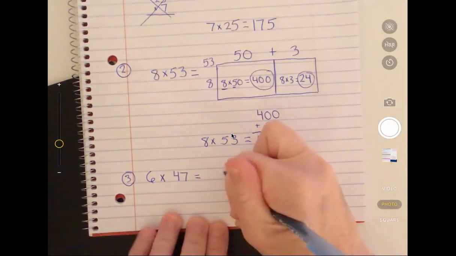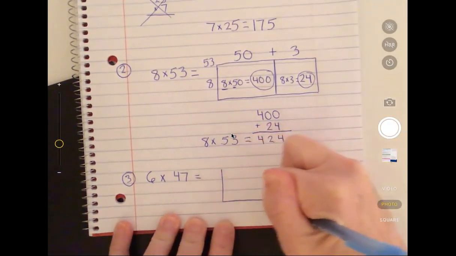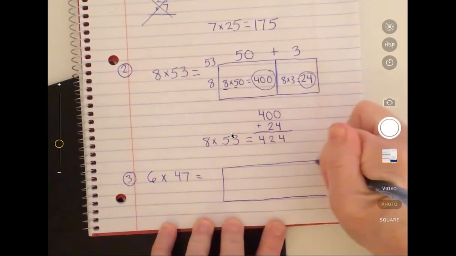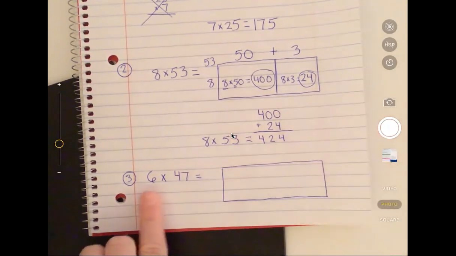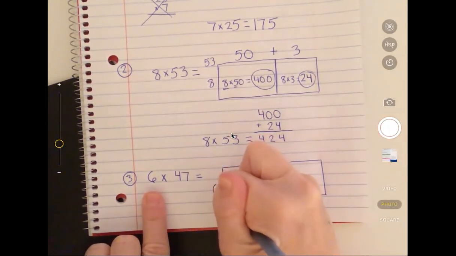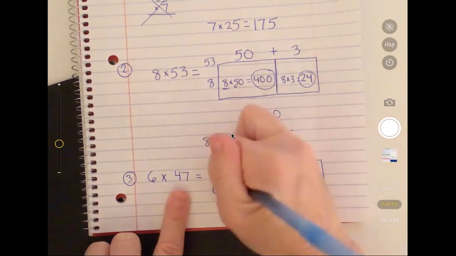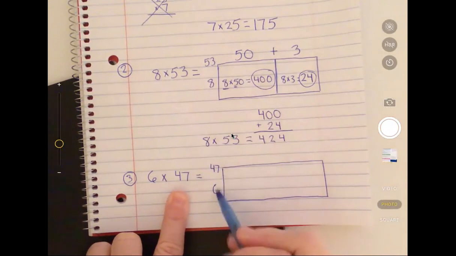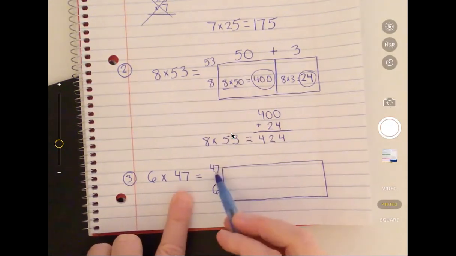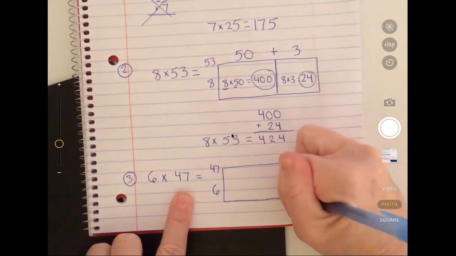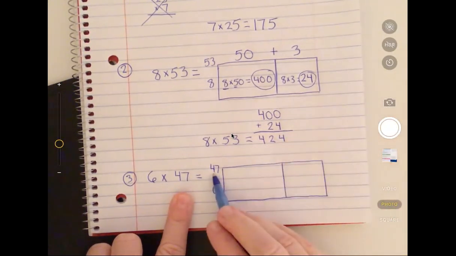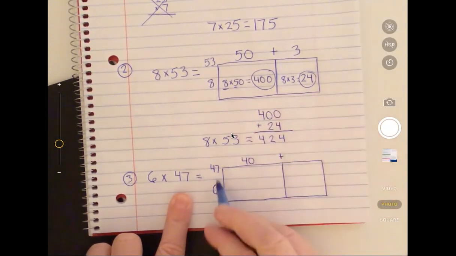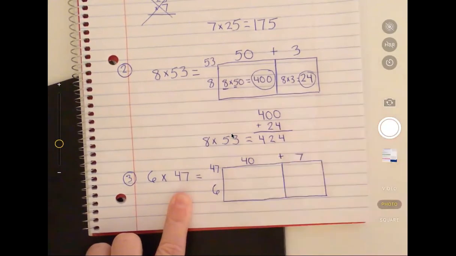So let's draw our array. Draw a rectangle. Give yourself enough room when you're drawing your area models. Okay, and let's plug in our numbers. The 6 can go right there. Now 47, I'll write it up here. You can kind of see the beginnings of that multiplication the other way, can't you? Let's break this up. I'll break up my rectangle. There are 4 tens, which means there are 40 plus 7 ones, 7 left, okay?